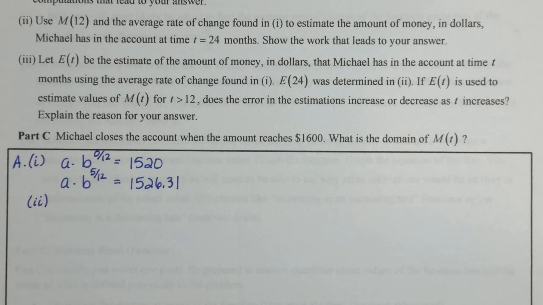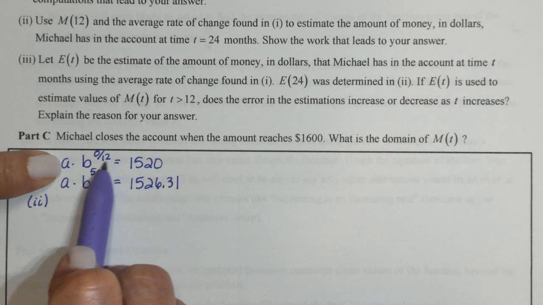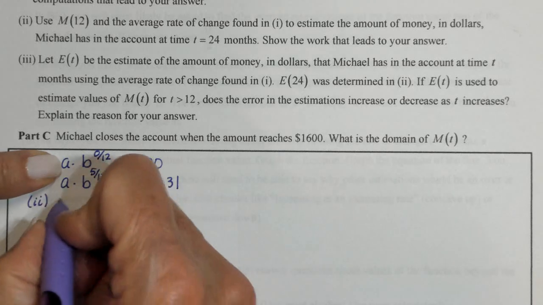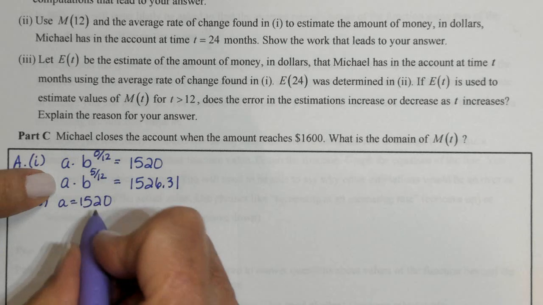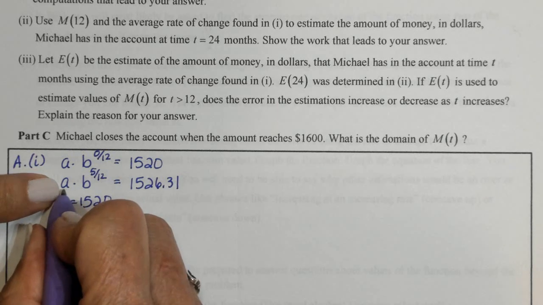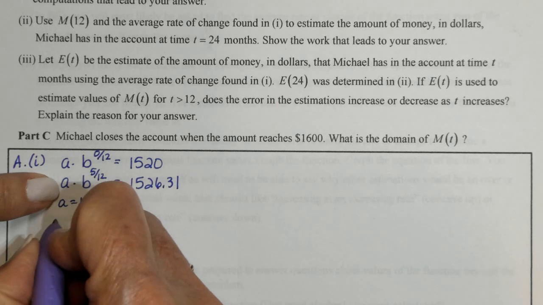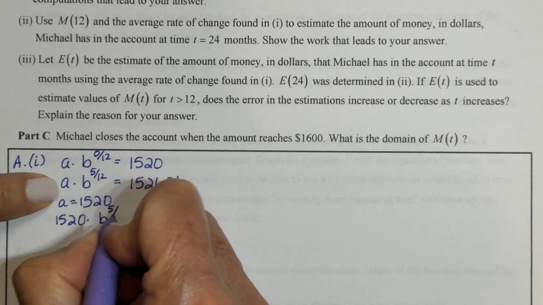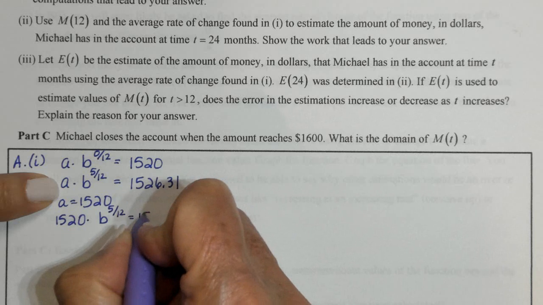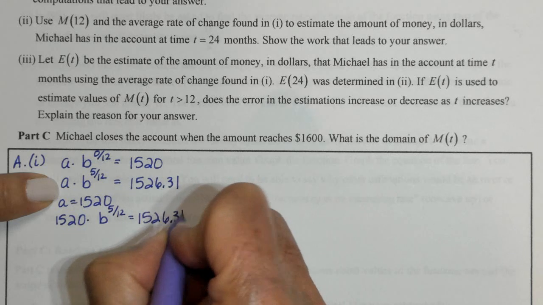Part 2 of Part A is to find A and B. I'm going to start with my first one because that's going to have an exponent of 0. B to the 0 is 1. So A is equal to 1520. Now I'm going to put 1520 in for that A. So 1520 B to the 5/12 is equal to 1526.31.